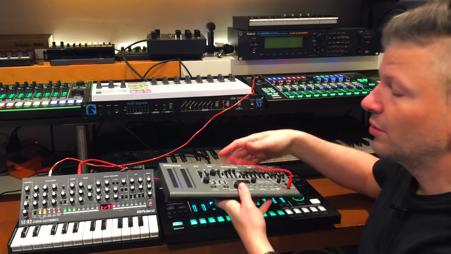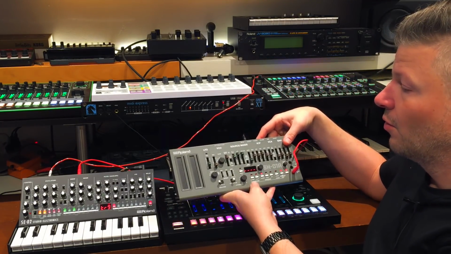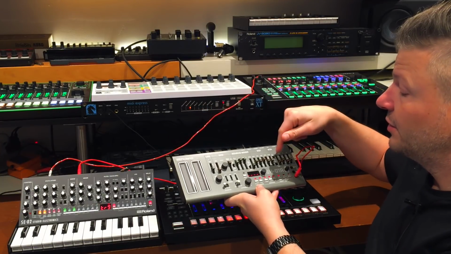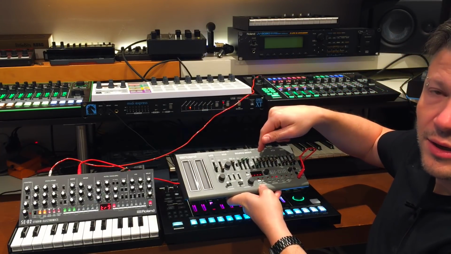But what we'll talk about today is how the TR-8S can be somewhat of a master of your triggering devices. Now, in this case, I'm going to use the SE02 because it has trigger input and it has an internal sequencer. So we will sync the sequencer, not just the tempo, but also which steps are actually being played or not. That's going to be an interesting way to do that. Also, we're going to use the SH01A because it has a sequencer and also can be synced to trigger.